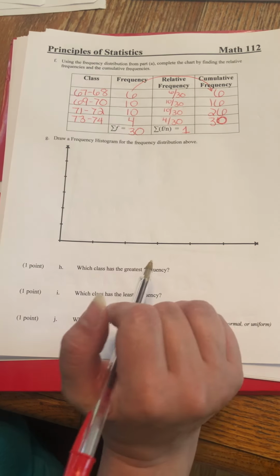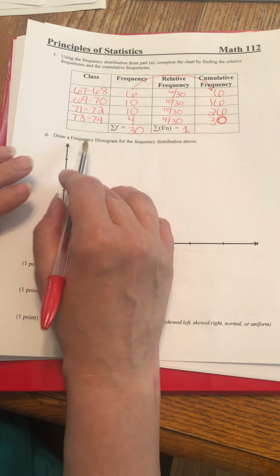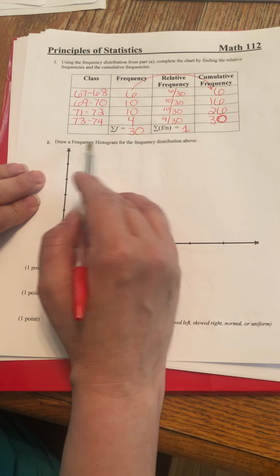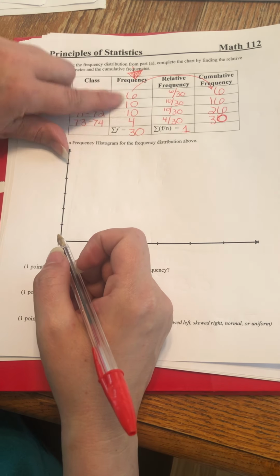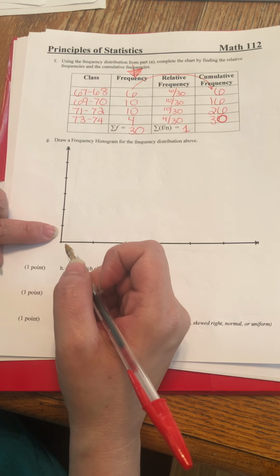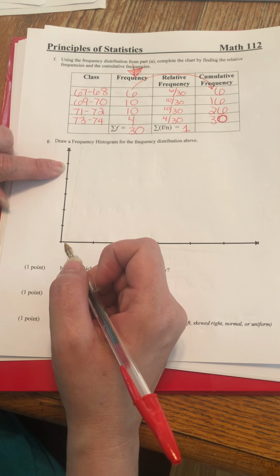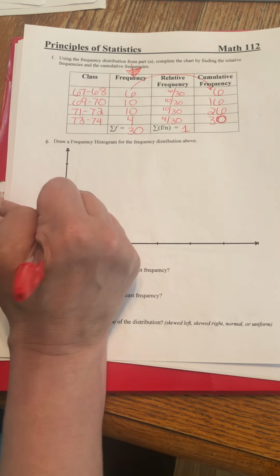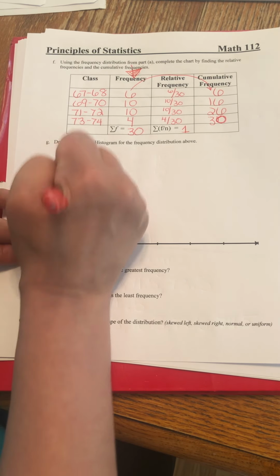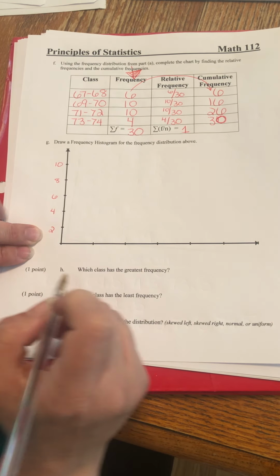And now we're ready to draw a frequency histogram. So I want this column right here, which says frequency. My biggest number in the list is 10. Obviously, with those tick marks there, I can't go by ones, but let's see if I can go by twos. 2, 4, 6, 8, 10. It works.